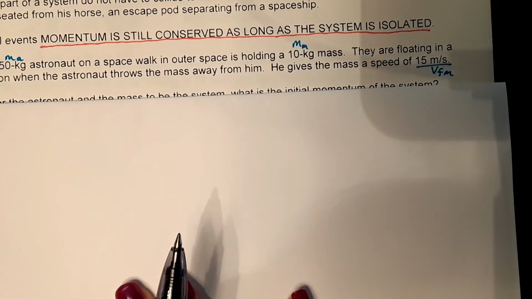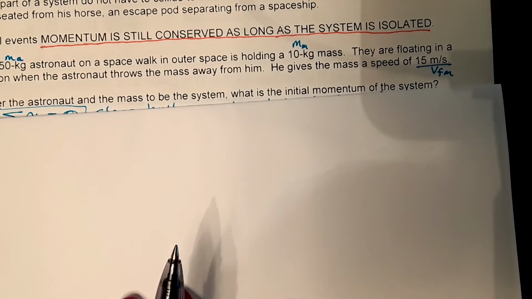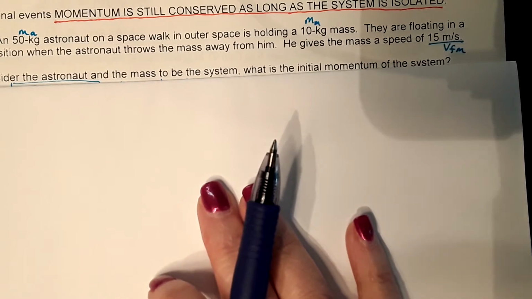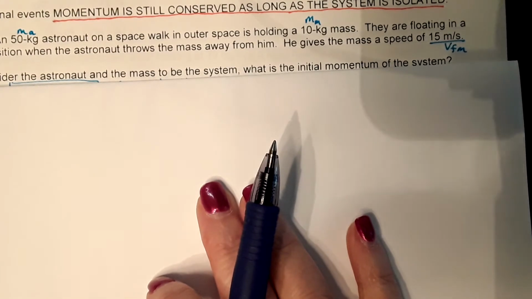Now, you have to remember when such an action takes place, Newton's third law does come into play. If he exerts a forward force on the mass to accelerate it forward, then according to Newton's third law, the mass must exert an equal and oppositely directed force back on him. Now, since this happens in a time period, the force each one exerts being equal and the time being the same, that means the impulse imparted to each is also the same, just in opposite directions.